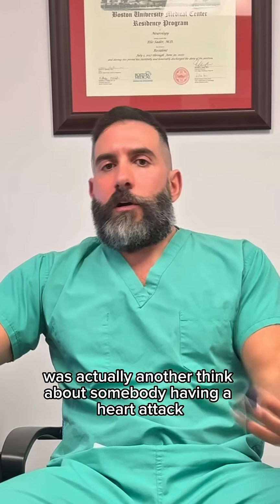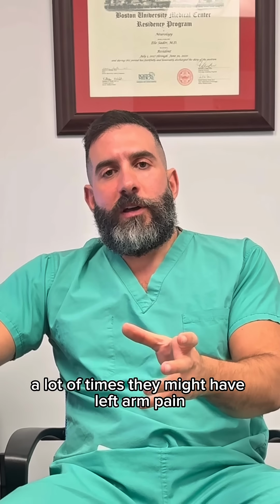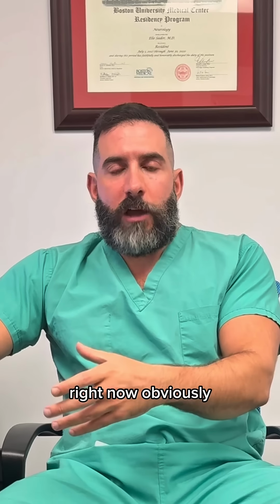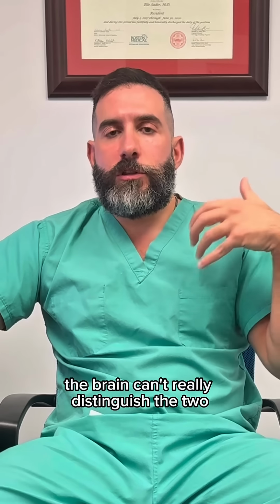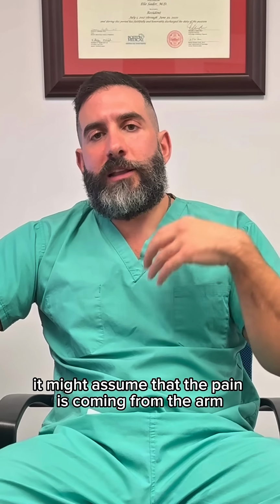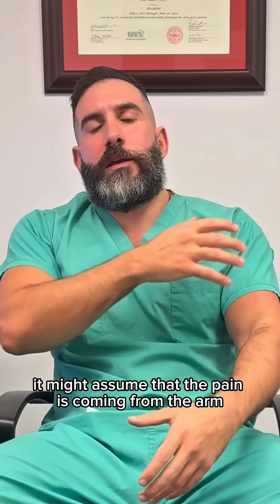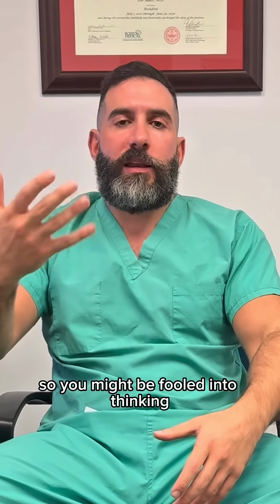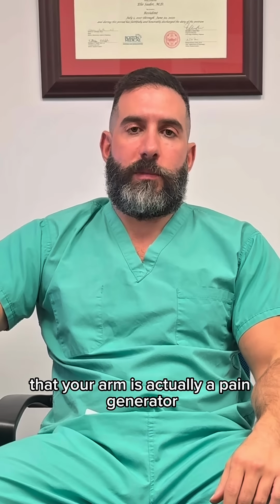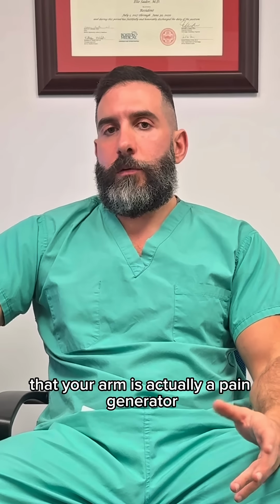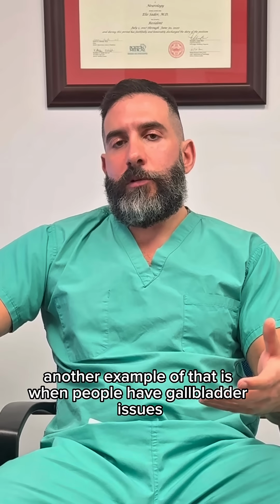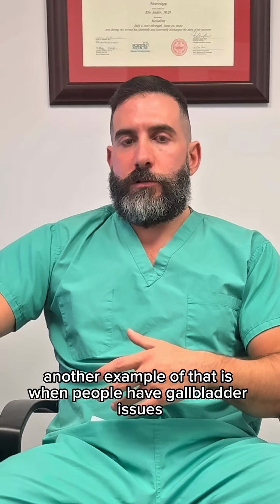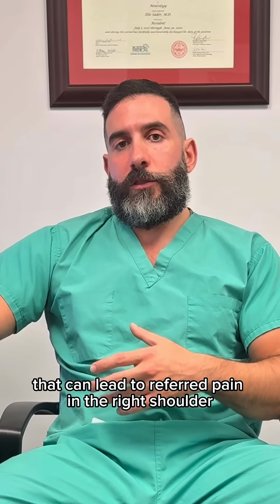Think about somebody having a heart attack. A lot of times they might have left arm pain, right? Now, obviously, the arm is fine in that case. The brain can't really distinguish the two. So if you're having a heart attack, it might assume that the pain is coming from the arm. So you might be fooled into thinking that your arm is actually a pain generator when it's only your heart, right? So we call that referred pain, right? Another example of that is when people have gallbladder issues, that can lead to referred pain in the right shoulder.